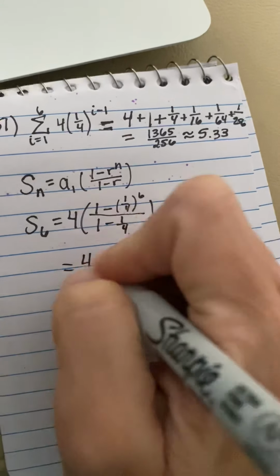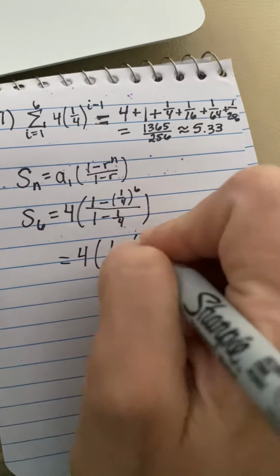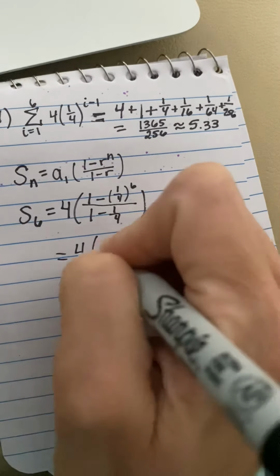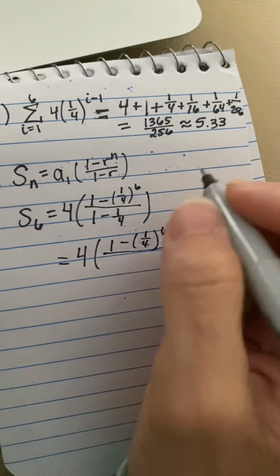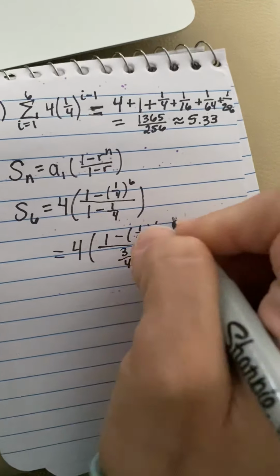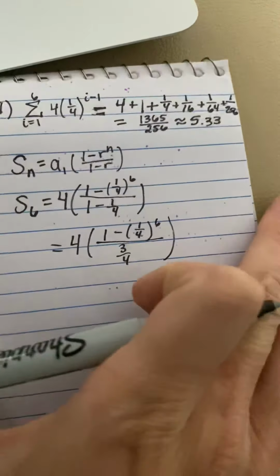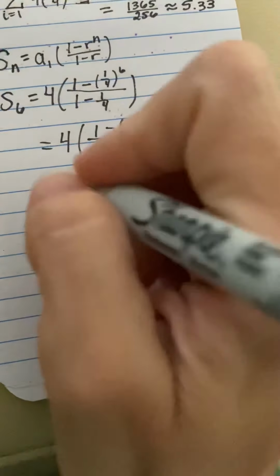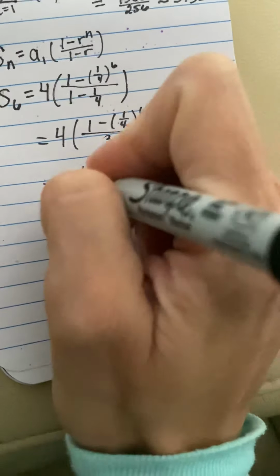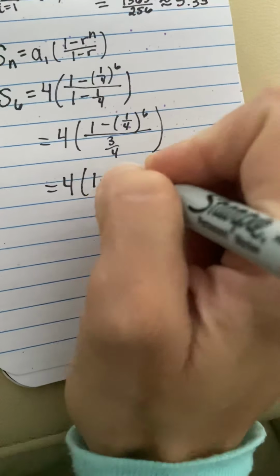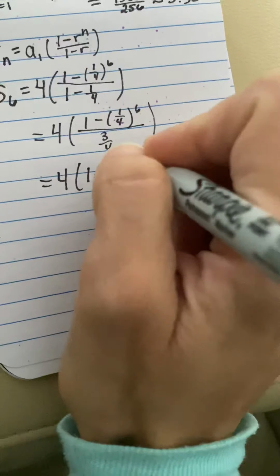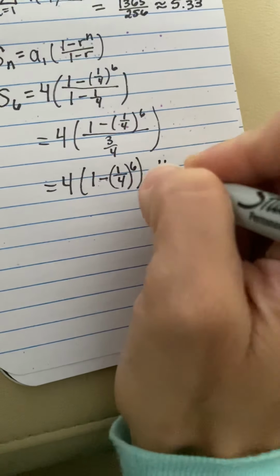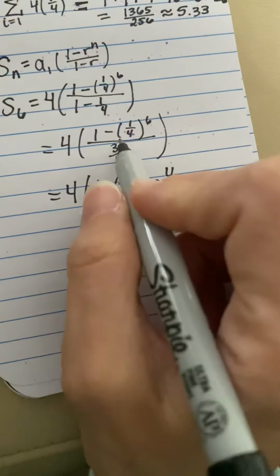I'm going to at least simplify that bottom. I'm not sure what 1/4 to the 6th is off the top of my head, but I know that 1 minus 1/4 is 3/4. And we never divide with fractions. Instead, we multiply by the reciprocal. So I'm going to change it to times 4/3 rather than divide by 3/4.